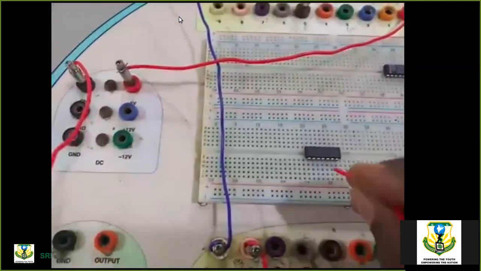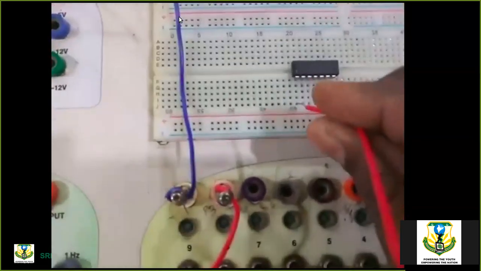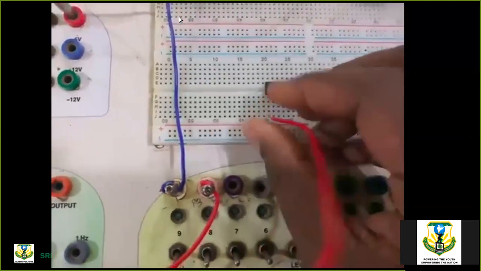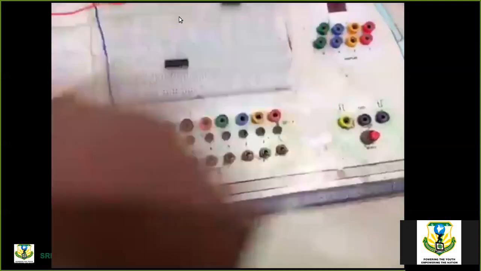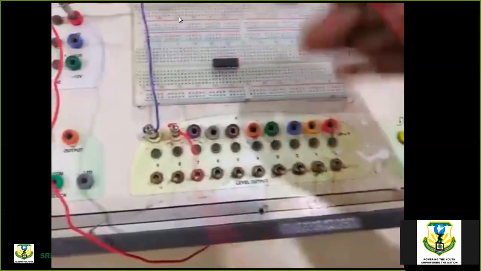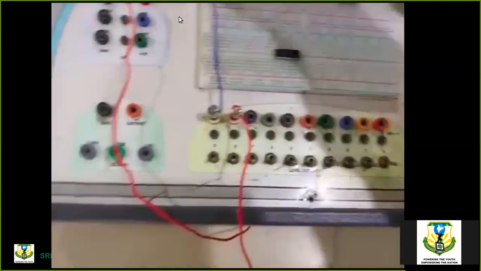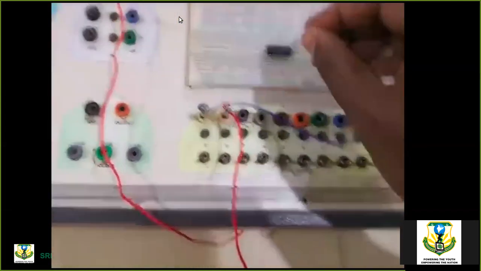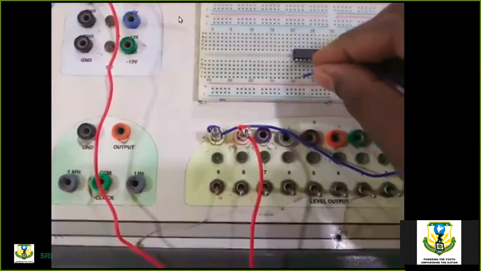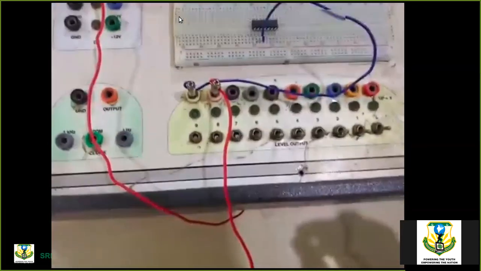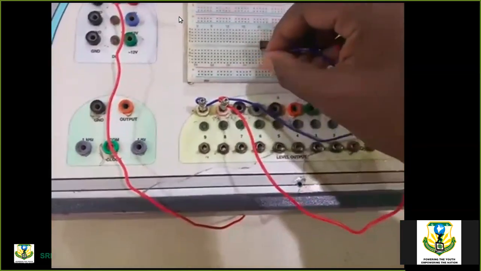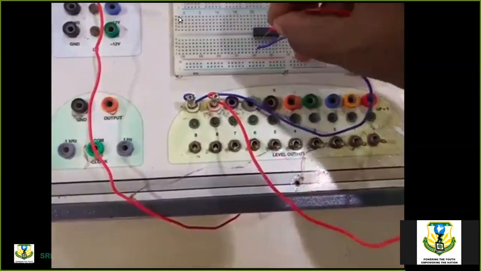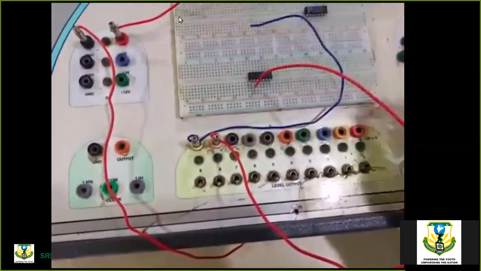So where is the first pin? This is my first pin, and connecting here is the second pin.